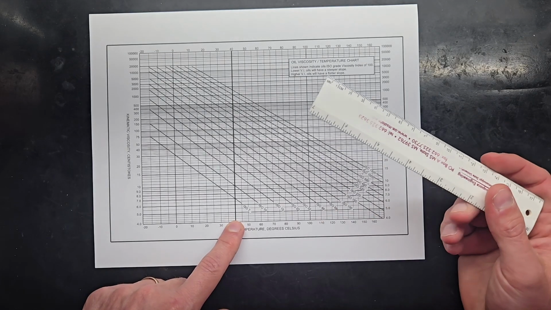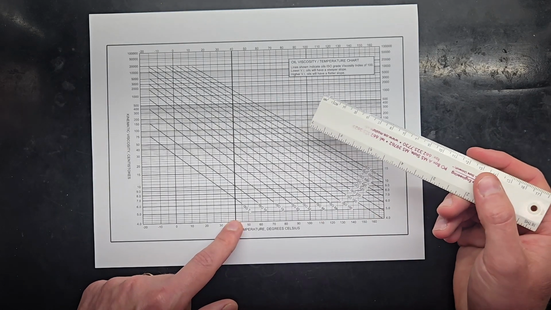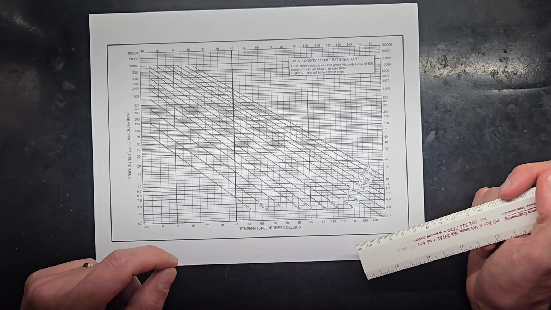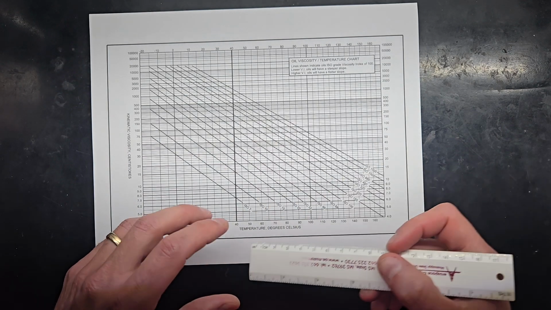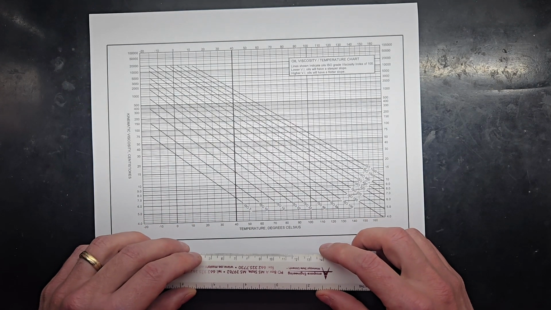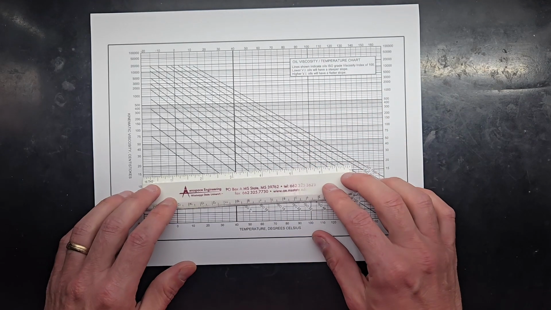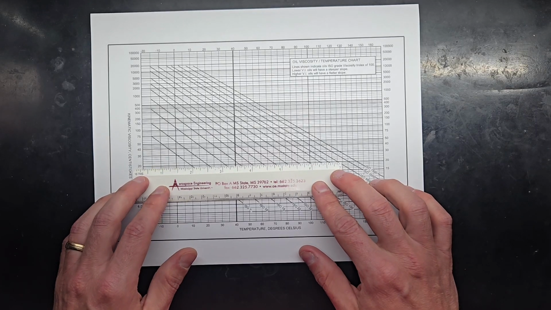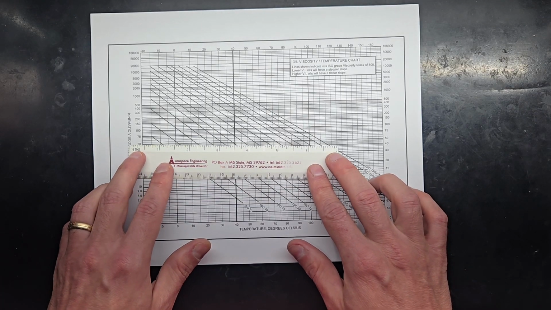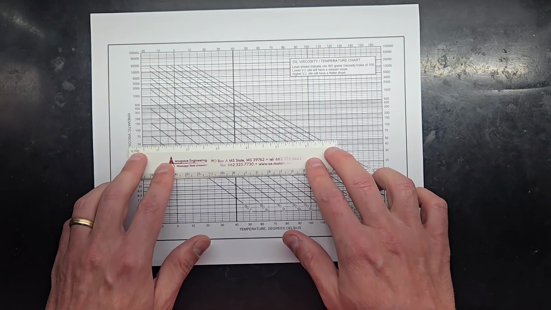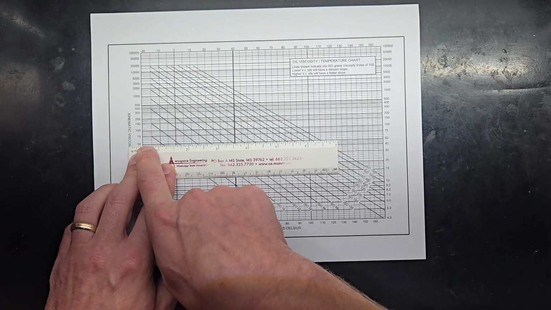So what we can also see here is how the viscosity changes with temperature. How do we want to look at this? Go across and find an oil with a viscosity of 50 centistokes.